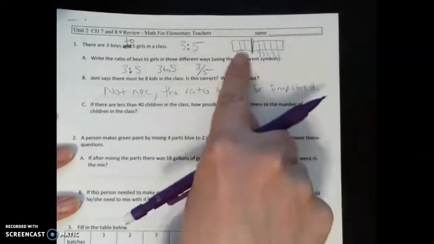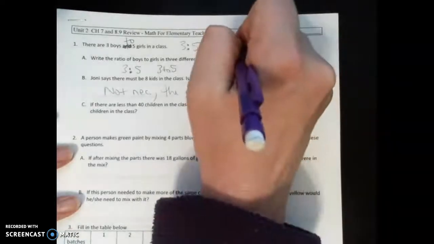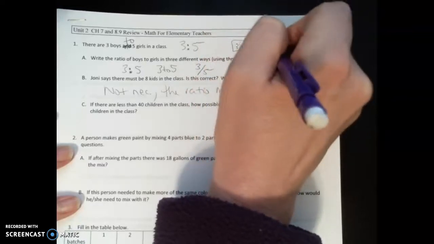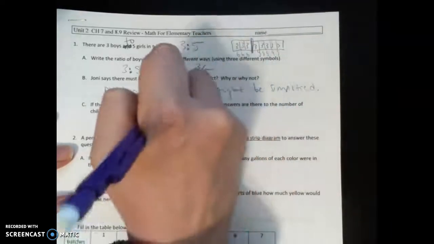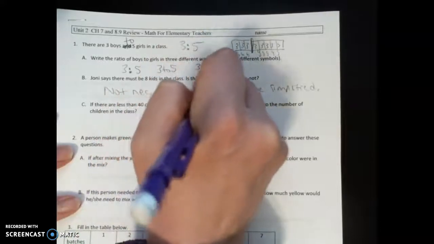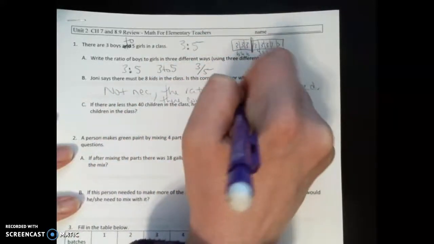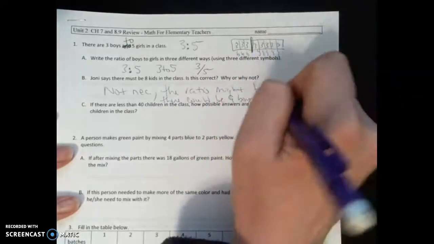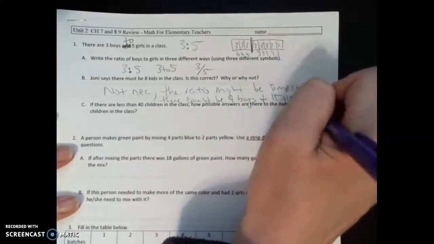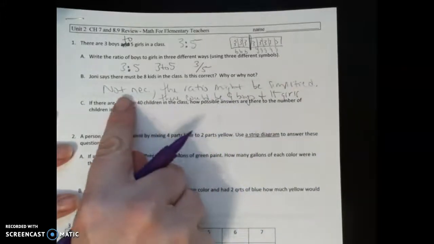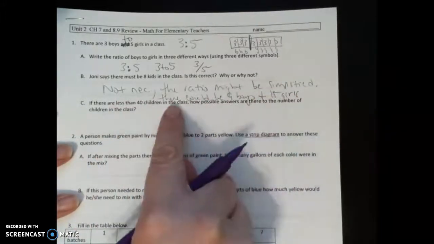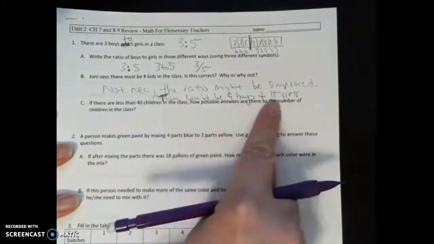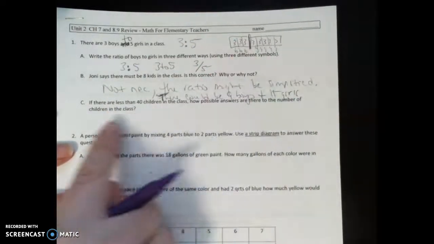Okay, so for example, if every strip is worth, say, 3, right? So 3, 3, 3, 3, 3, 3, 3, 3, there could be 9 boys and what is that? 3 times 5, 15 girls. And that would still have the same ratio. Okay, so not necessarily, the ratio might be simplified. There could be 9 boys to 15 girls, and that would still have that same ratio.